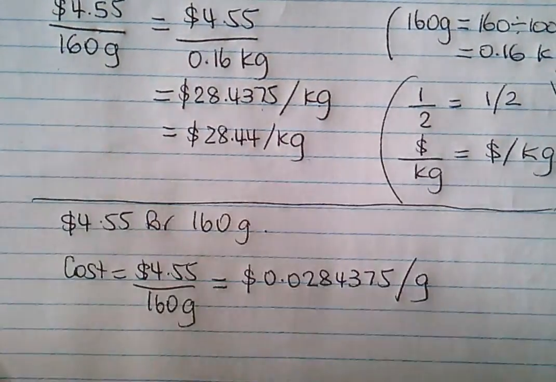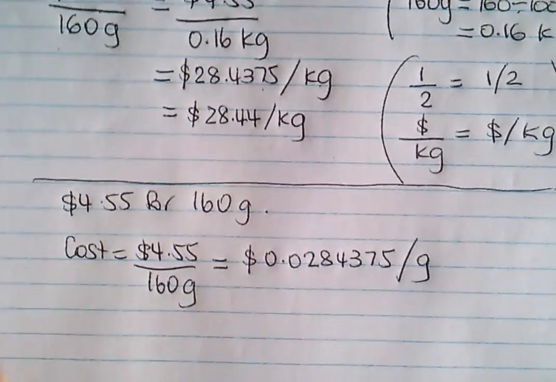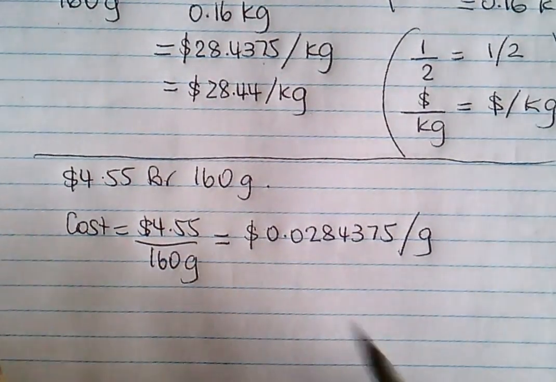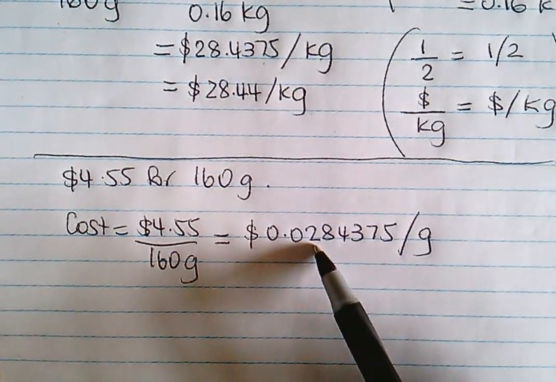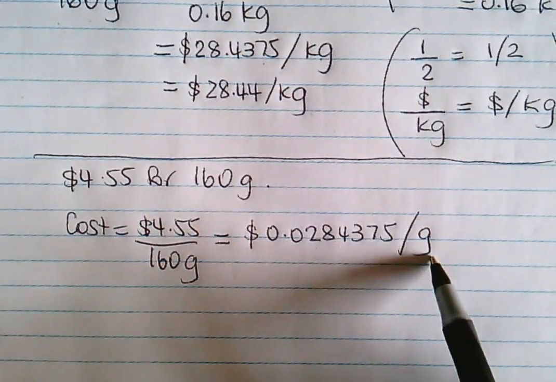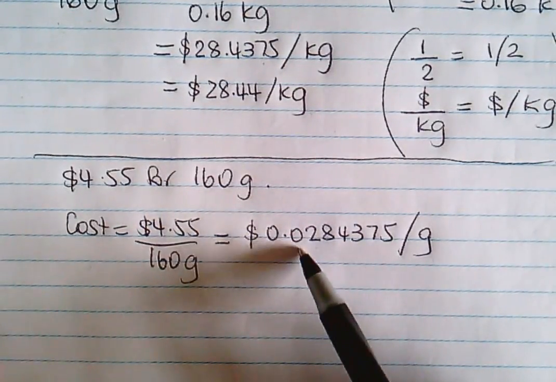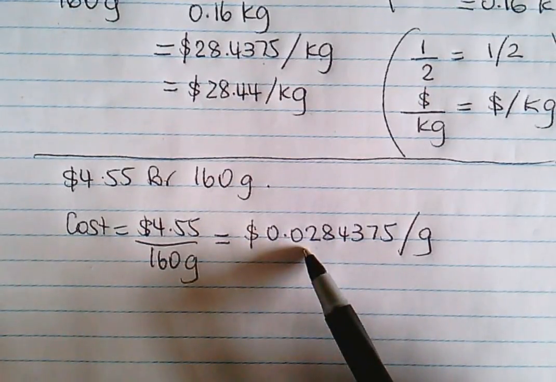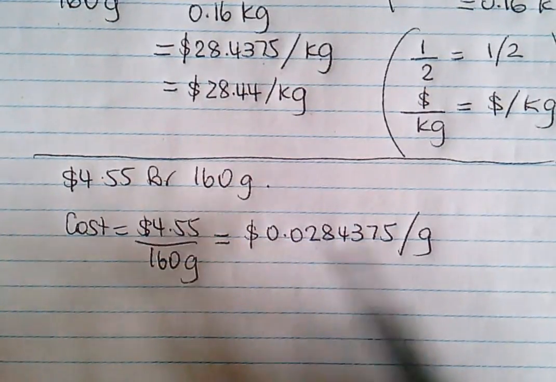How could you have then got to the answer that I got to? Yeah, because you know what this means? What does this mean in real life? How much are you paying for a gram? 0.028 is about 3 cents. You're paying about 3 cents for every gram.